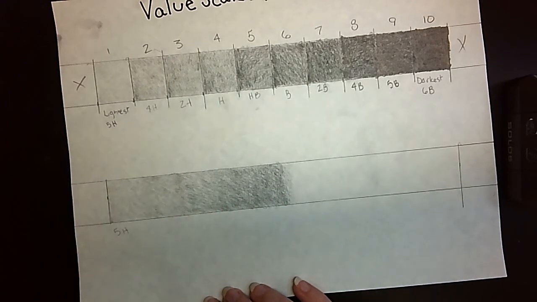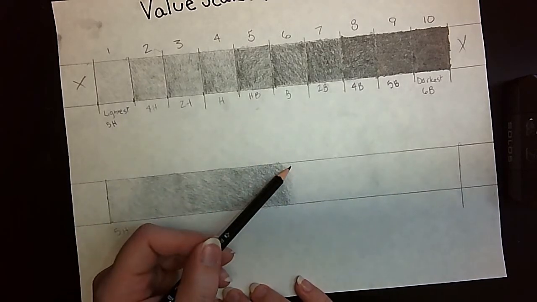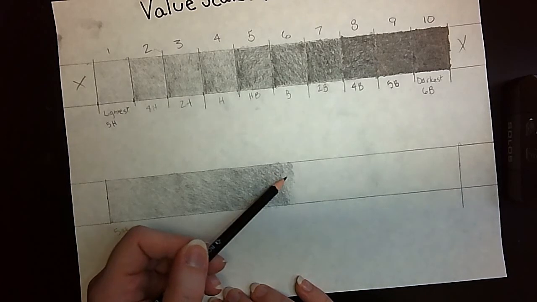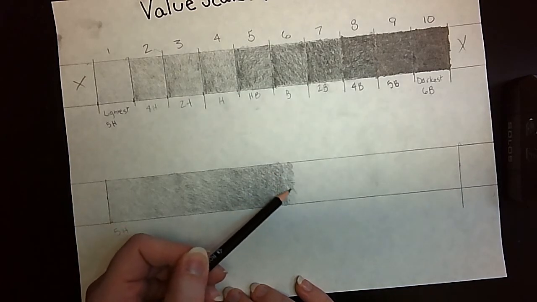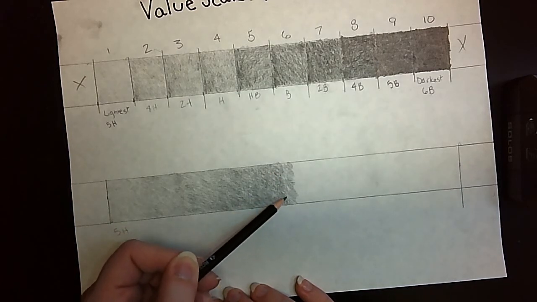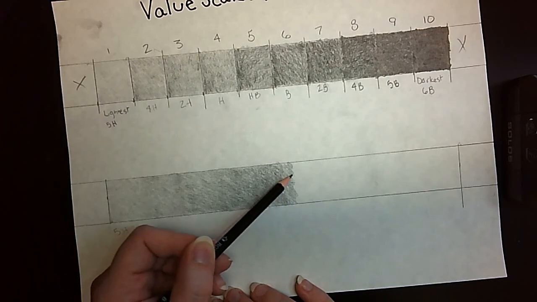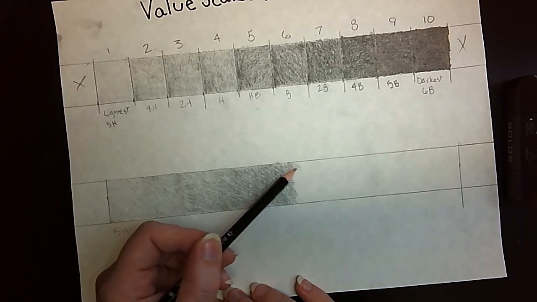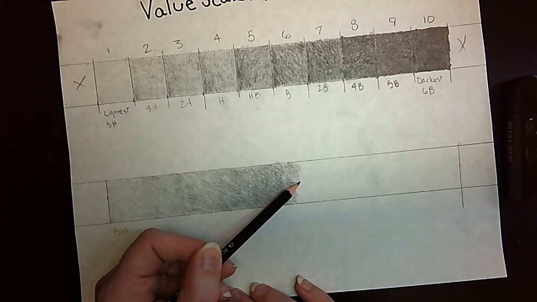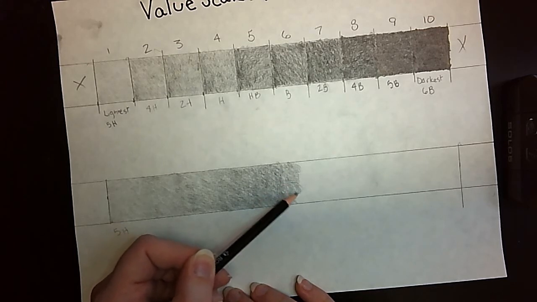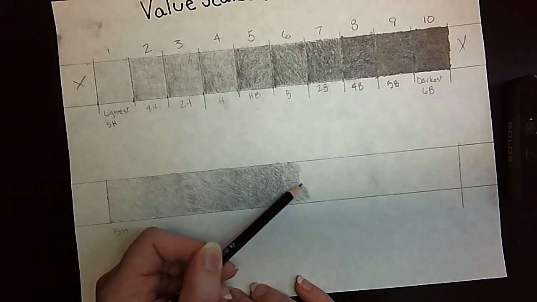Now I'll switch to my B. Slowly starting to put more pressure on my pencil.